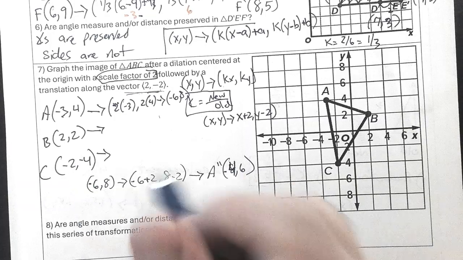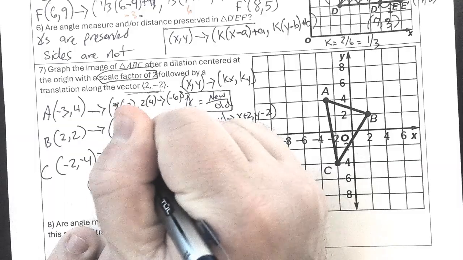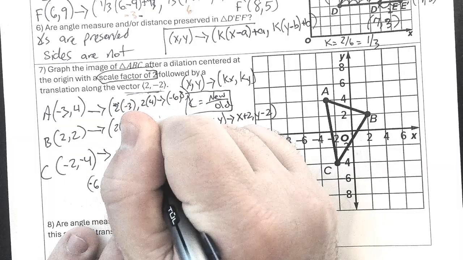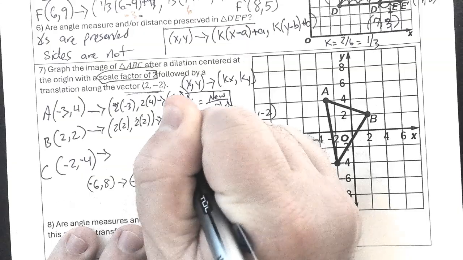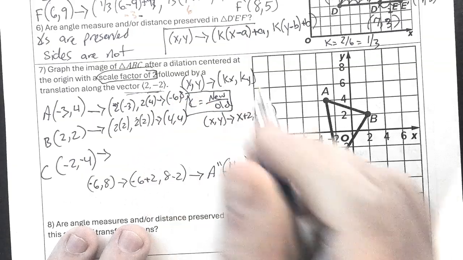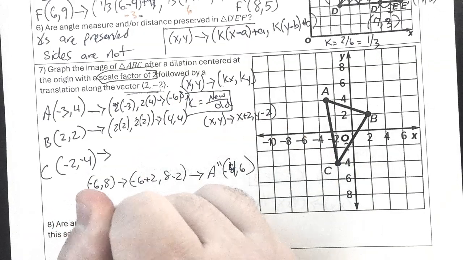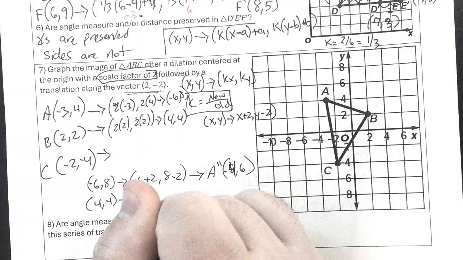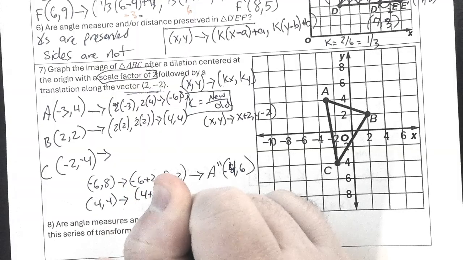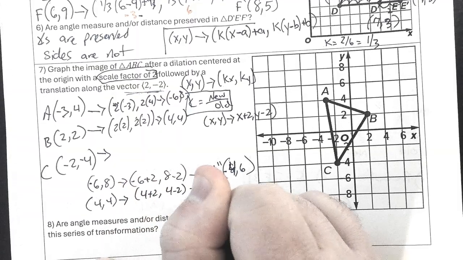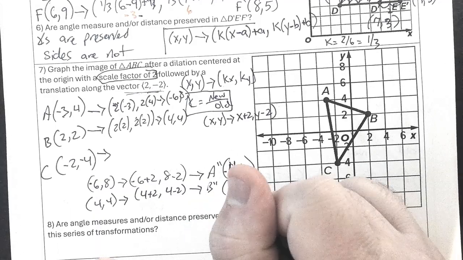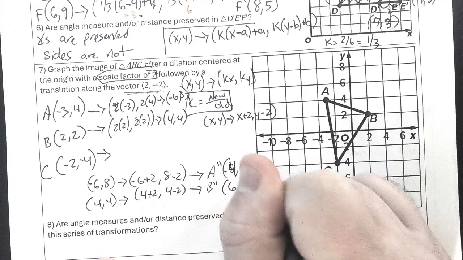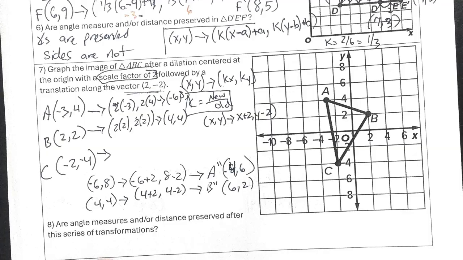All right, so next, B. 2 times 2, comma, 2 times 2. Well, that's 4, comma 4. So we'll say, go over here, 4, comma 4. 4 plus 2, 4 minus 2. So B prime prime. 4 plus 2 is 6. 4 minus 2 is 2. Sure you guys can see all that.